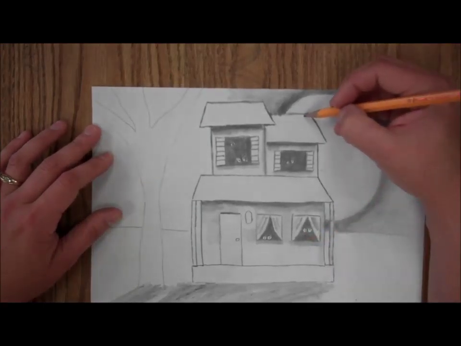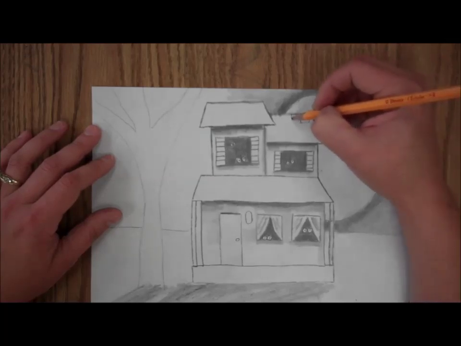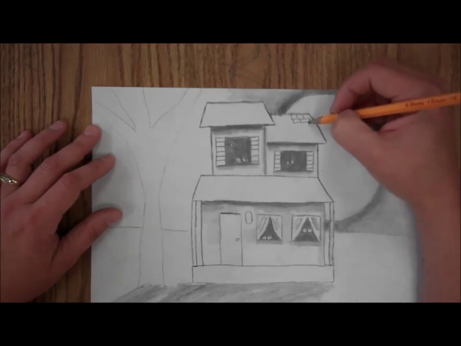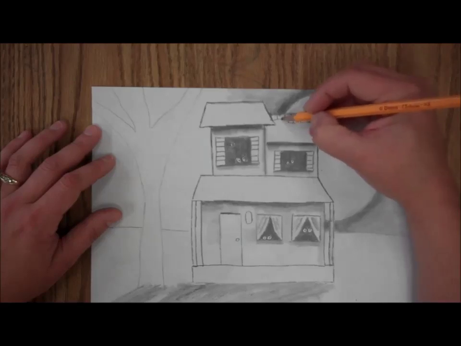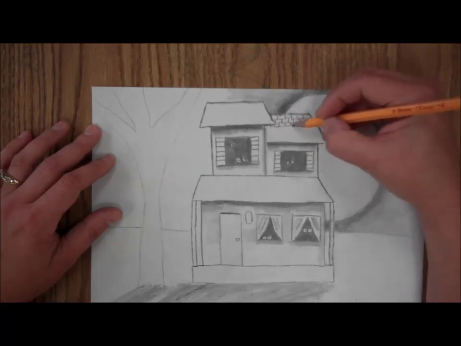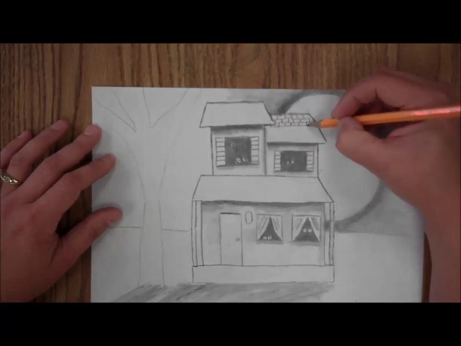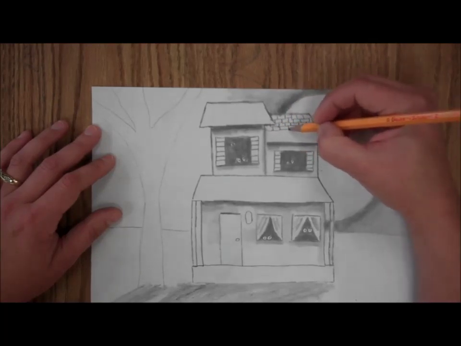If you want to give texture to the roof and draw the shingles that are on each roof, it might take a little bit of time, but you can give it some really great texture by drawing the old shingles, which are these wooden slats that keep the rain out, but it really gives your house some character.